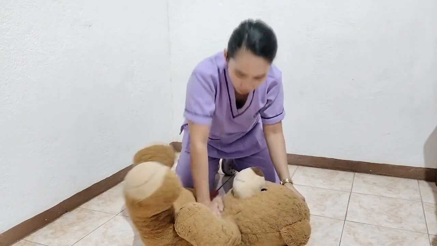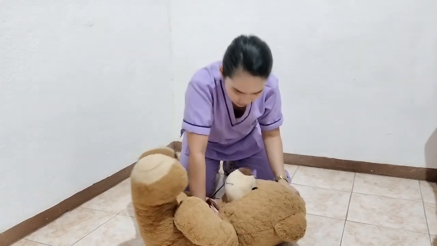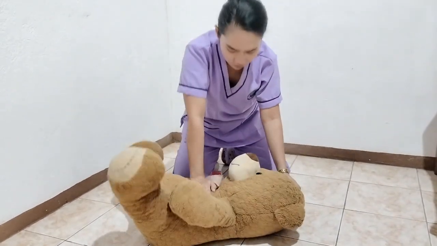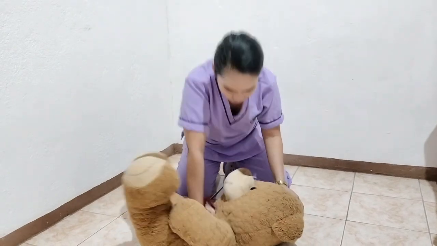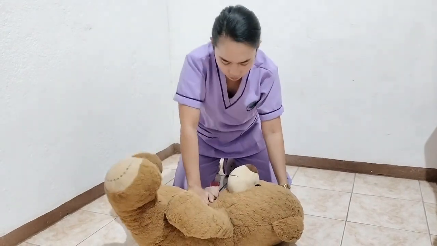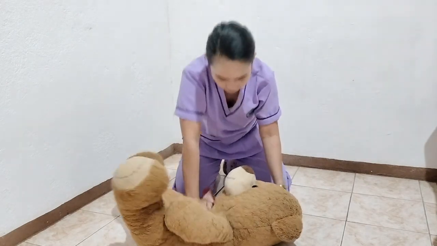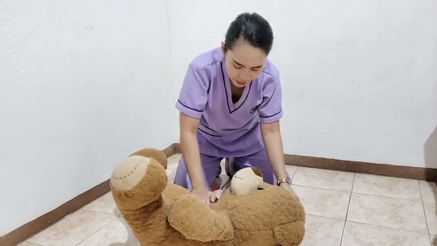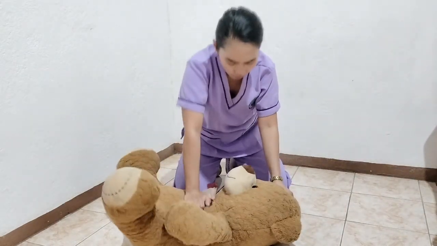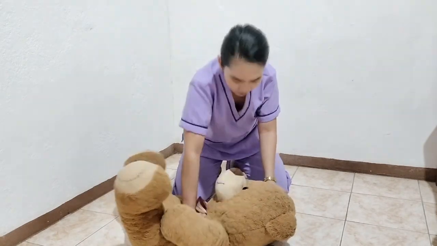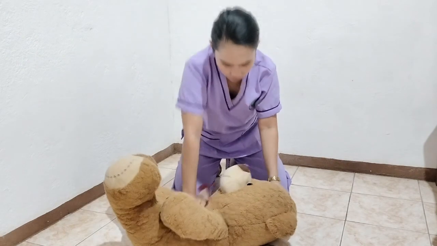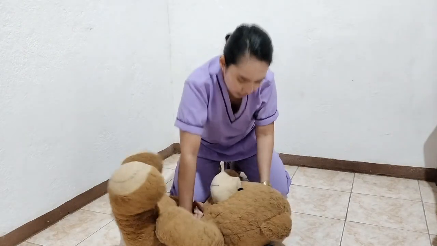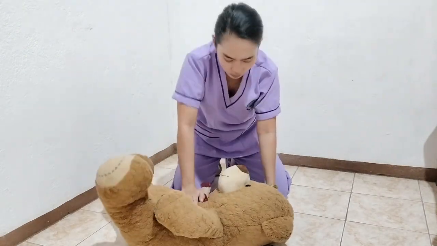Fourth cycle. Counting through to 30. Fifth cycle. Counting through to 29.